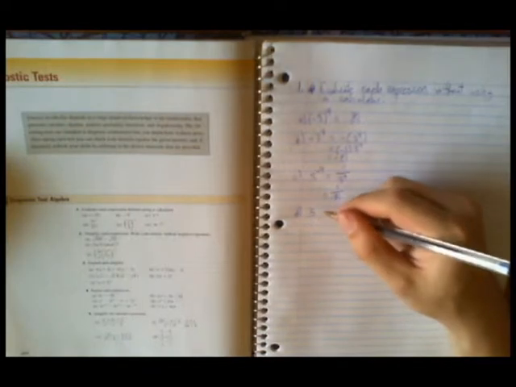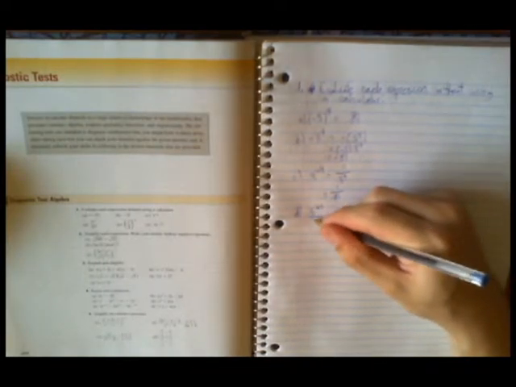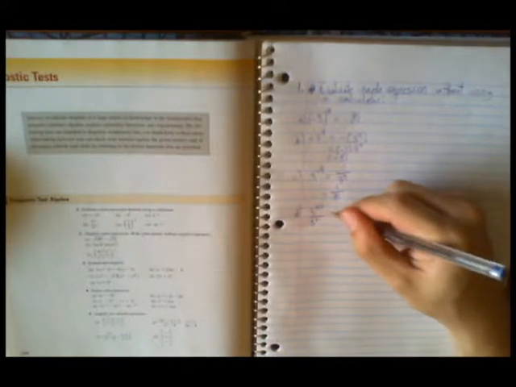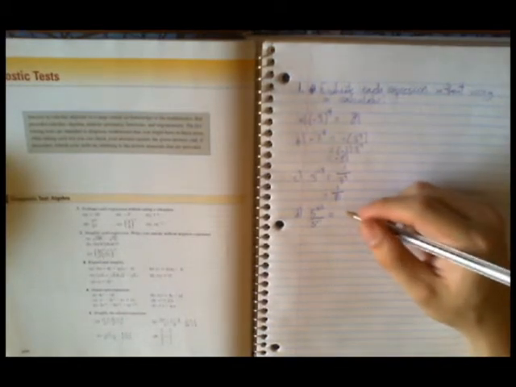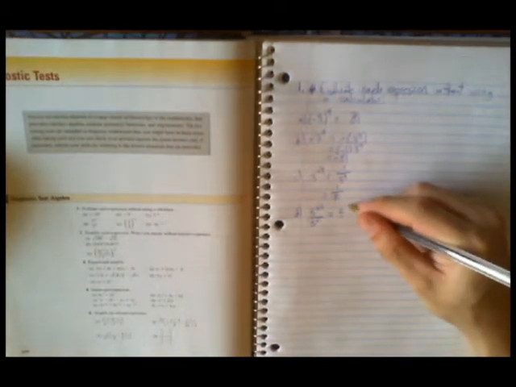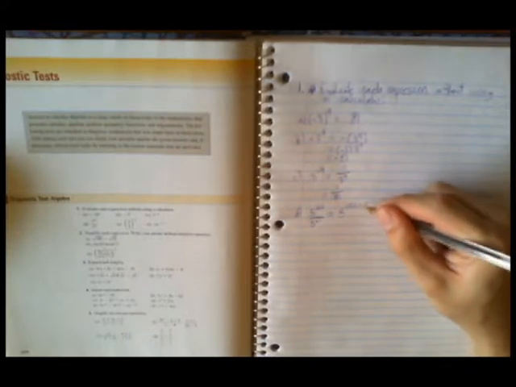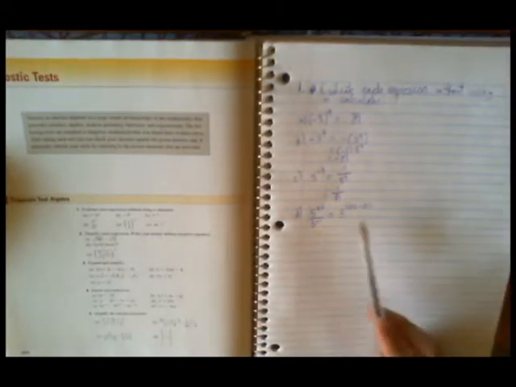Here you have 5 to the 23 over 5 to the 21, and you're probably like, oh no, how on earth am I going to do that without a calculator? But luckily you can do this. 5 to the 23 minus 21. When you have this case, you can do this, because this is the same as writing 5 to the 23 times 5 to the negative 21.